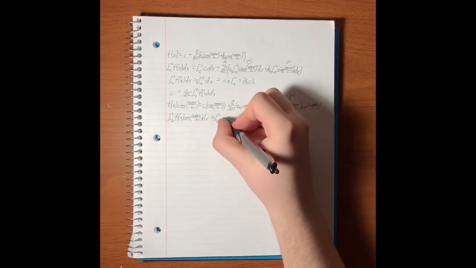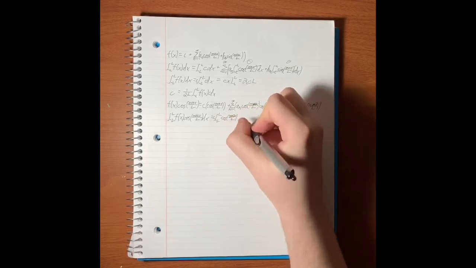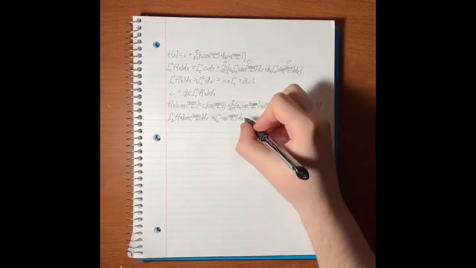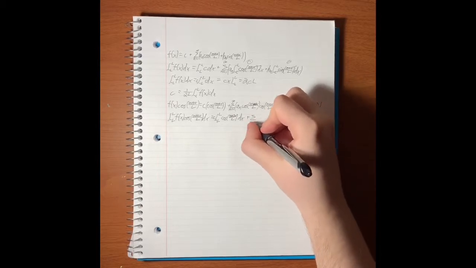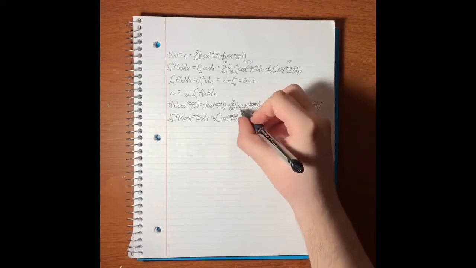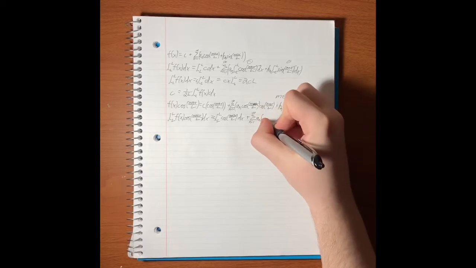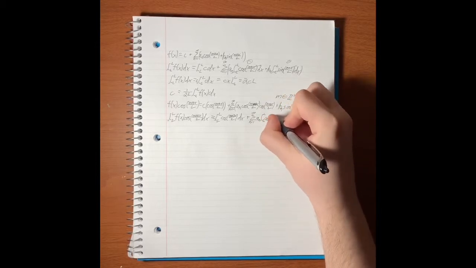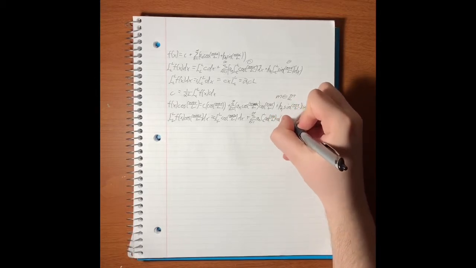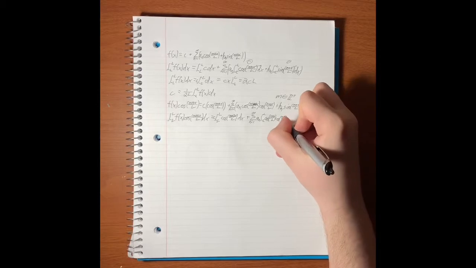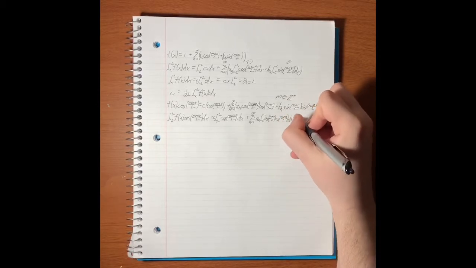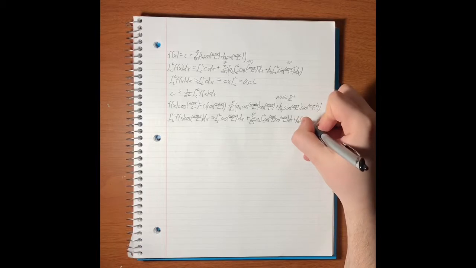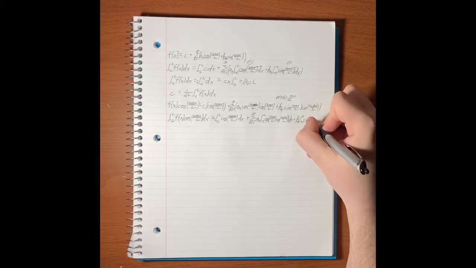C times the integral from negative L to L of cosine of pi mx over L dx, plus the sum from n equals 1 to infinity. A of n is just a constant, times the integral from negative L to L of cosine of pi nx over L times the cosine of pi mx over L dx, plus b of n times the integral from negative L to L of sine pi nx over L.